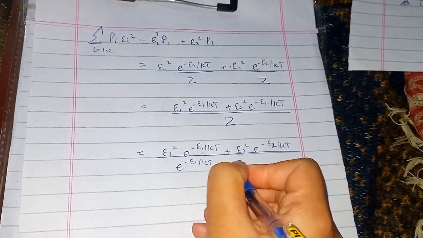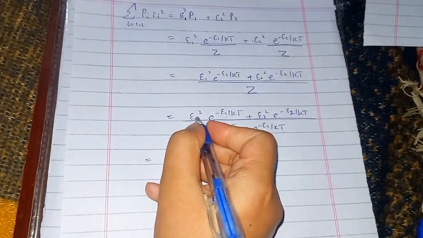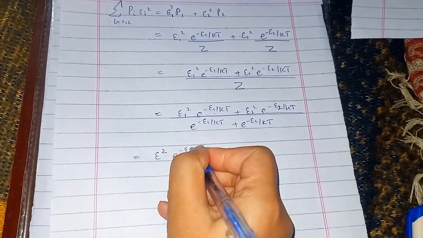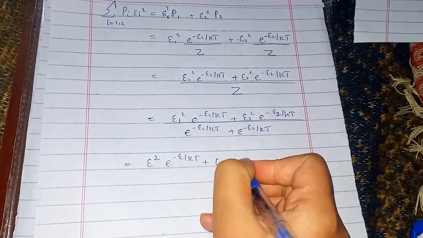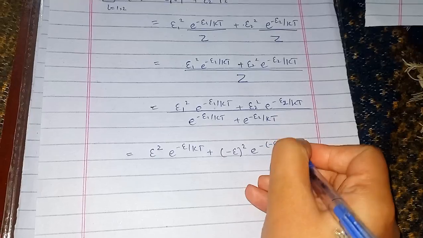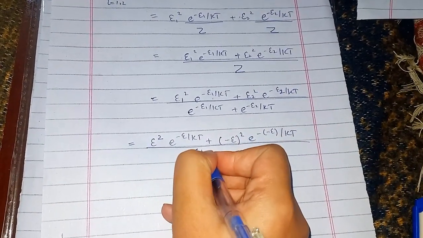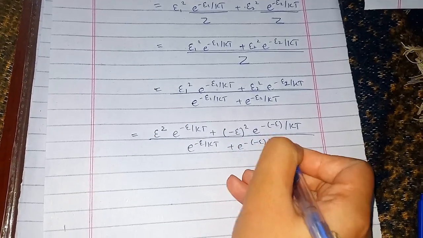E to the power minus e1 by kt plus e to the power minus e2 by kt. Okay, instead of e1 I'm gonna write e square e to the power minus e by kt plus, instead of e2 we'll write minus e whole square e to the power minus into minus e by kt, divided by e to the power minus e by kt plus e to the power minus into minus e by kt.